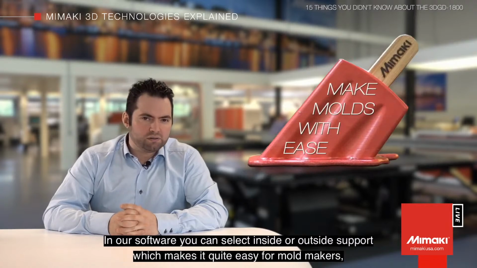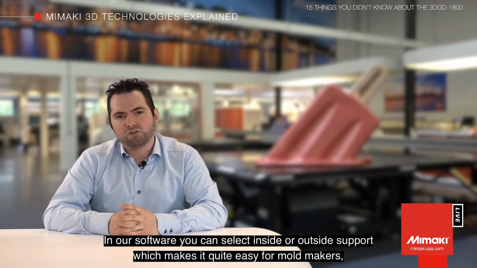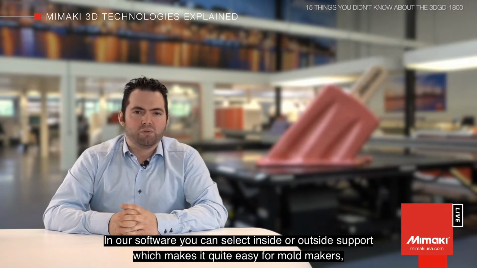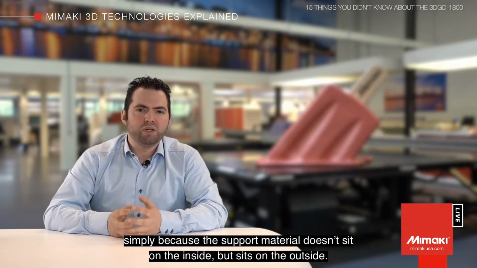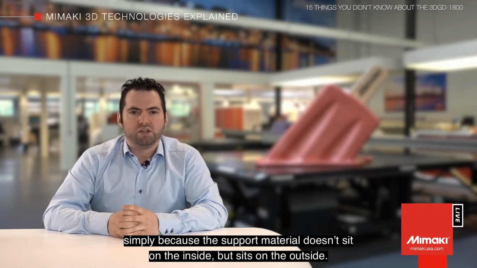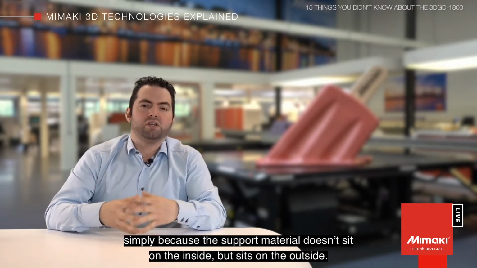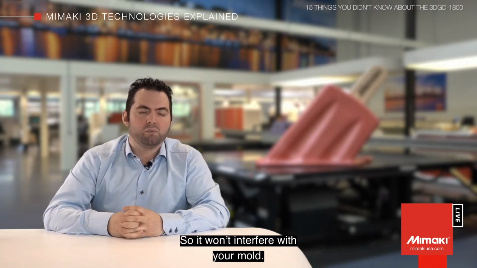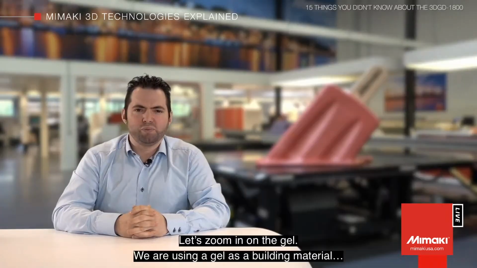In our software, you can select inside or outside support, which makes it quite easy for mold makers. Simply because the support material doesn't sit on the inside, but sits on the outside, so it won't interfere with your mold. Let's zoom in on the gel.